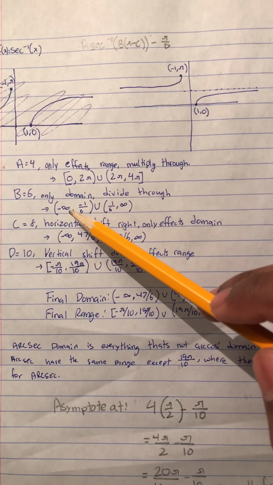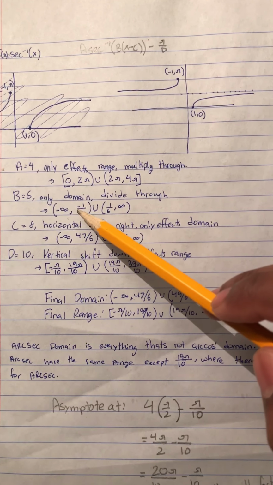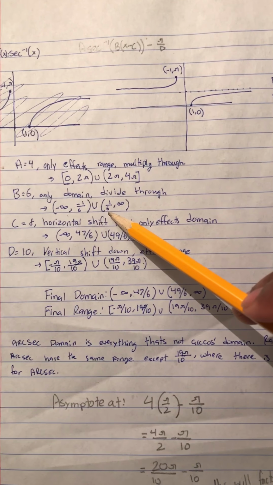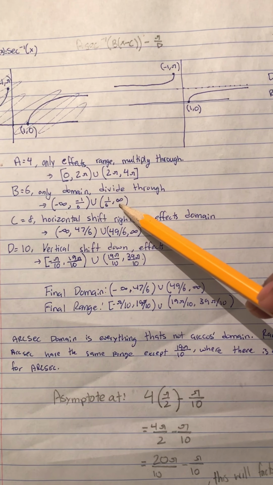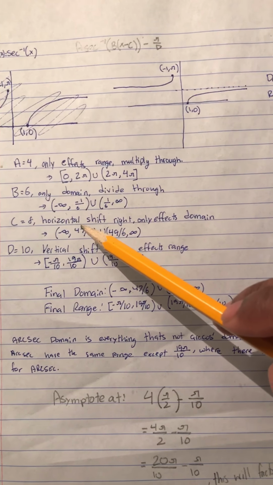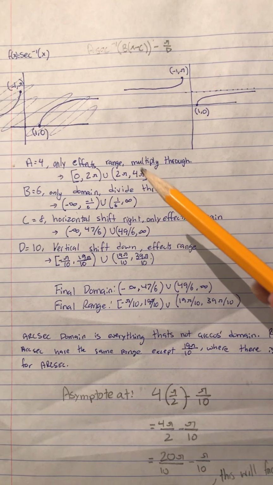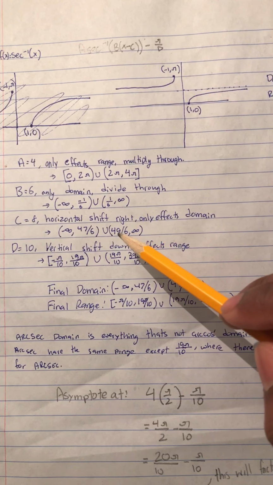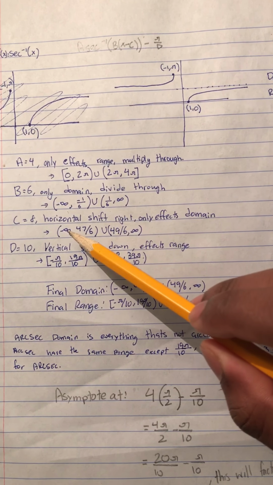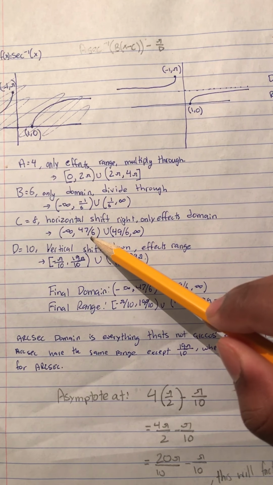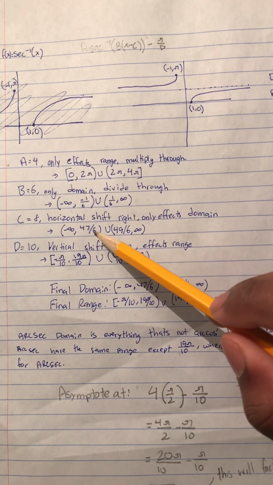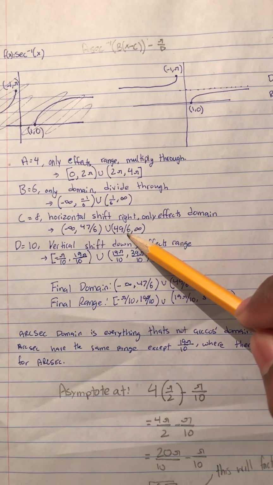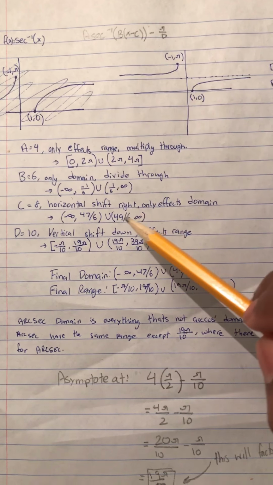You can't divide infinity by 6, so that stays negative infinity. Negative 1 becomes negative 1/6. 1 becomes 1/6, and infinity stays infinity. And then C is a horizontal shift right, and so that affects the domain, so we just add onto the domain. We can't add to infinity, but negative 1/6 plus 8 is 47 over 6, and 49 over 6, which is 1/6 plus 8. And then you can't add on to infinity.